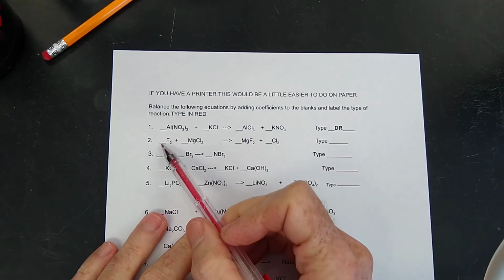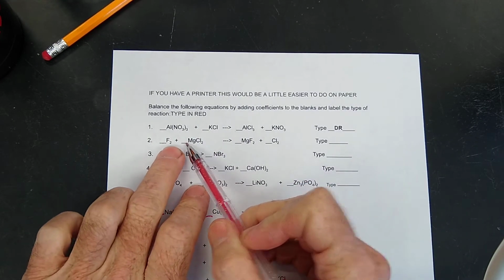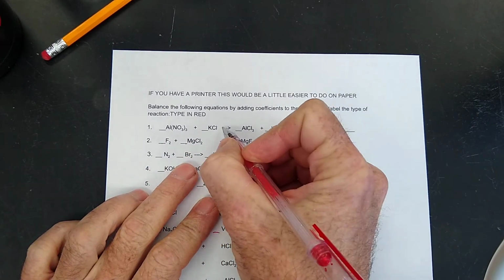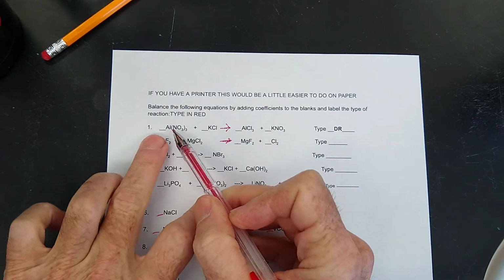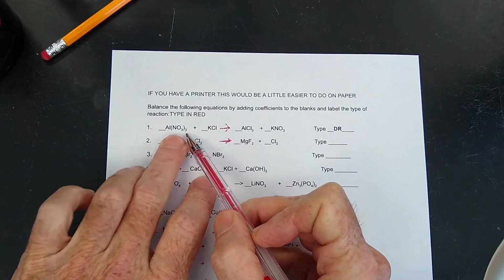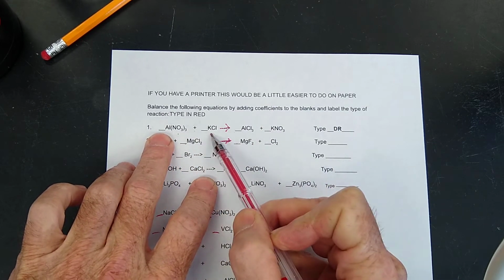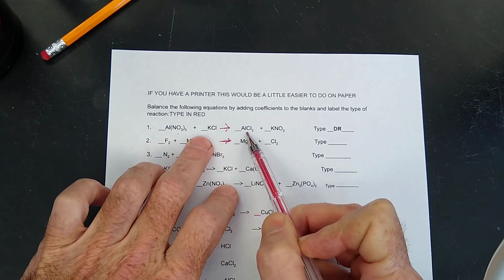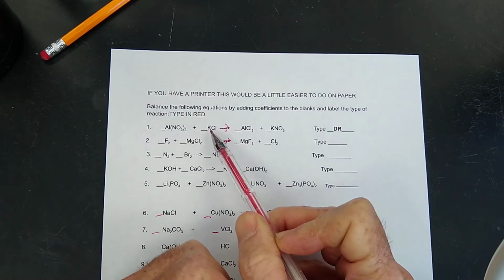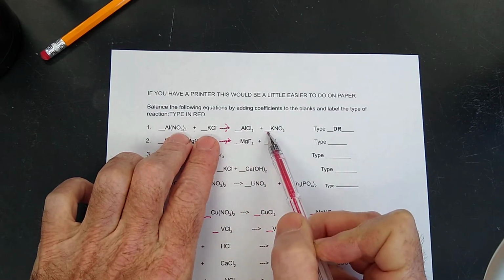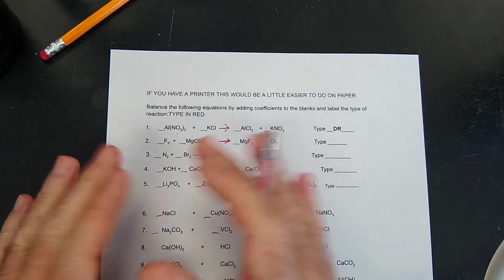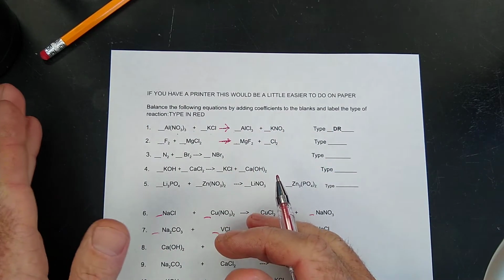Couple things to remember. The only thing you can do is place a number in front of each formula. And what we're doing here is making sure we have the same number of every type of atom on each side. So if there's an equation where aluminum nitrate and potassium chloride combine and make aluminum chloride and potassium nitrate, there'll have to be the same number of atoms in the end that there were at the beginning. It's called the law of conservation of matter. And so we have to balance these equations to figure out how they'd actually happen.